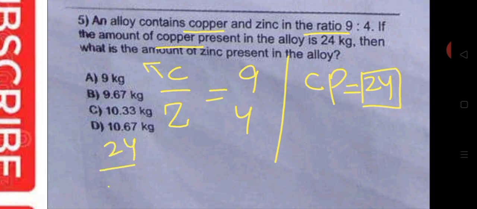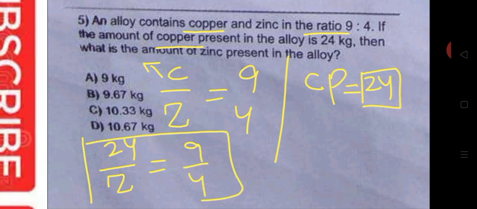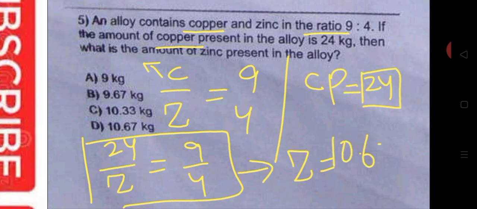It is simple. The ratio between copper and zinc is given as 9 is to 4, and also the value of copper is given as 24. We equate these two, that is in place of C we write 24, so 24 divided by Z is equal to 9 divided by 4. When solving this, it will give us the value of Z is equal to 10.67.